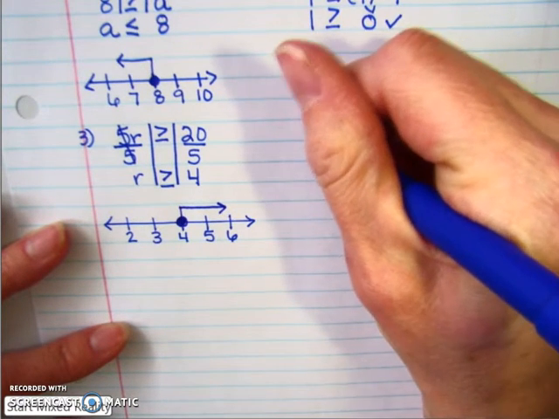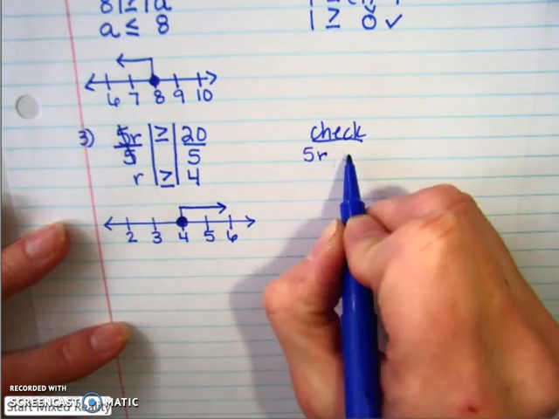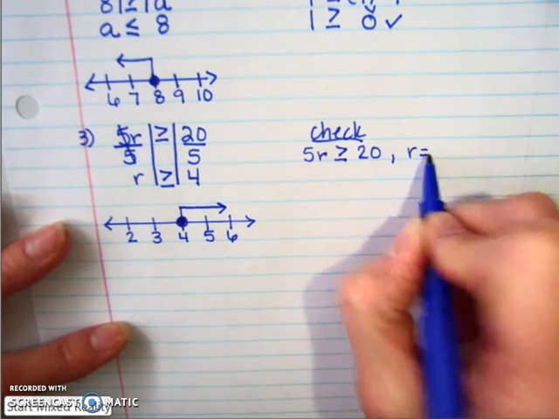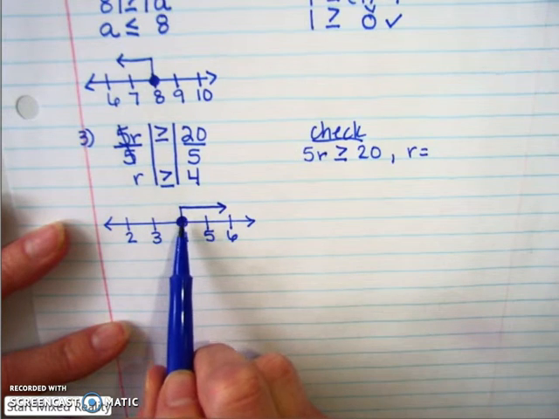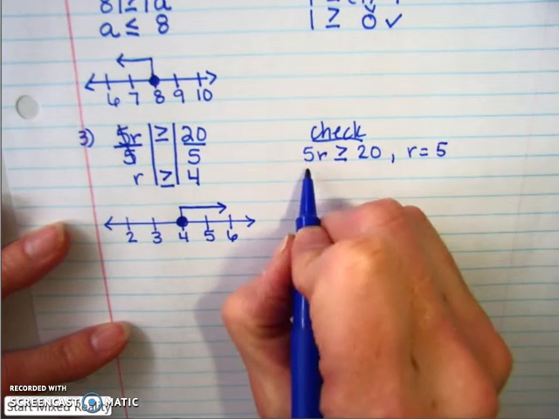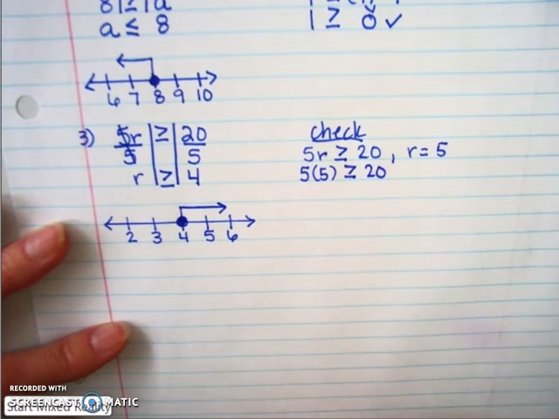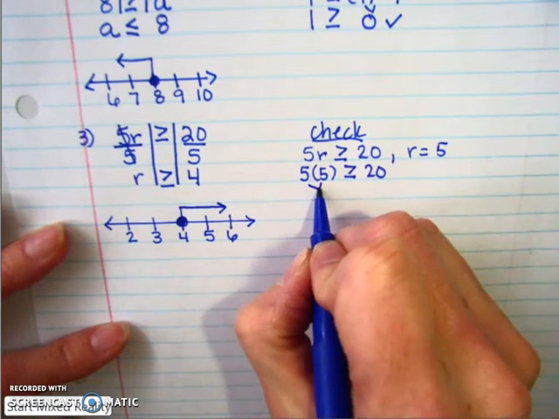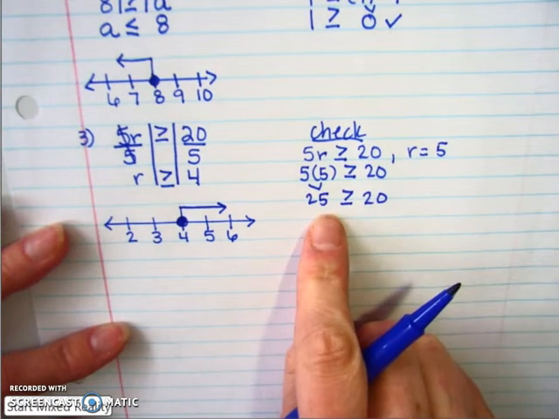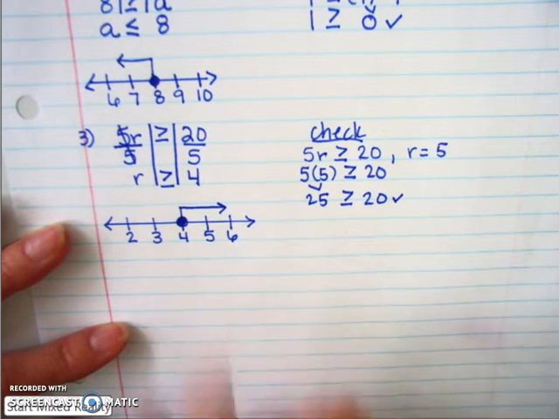When I check my work, I'm going to rewrite the inequality 5r is greater than or equal to 20 when r is equal to, so I come back down here and ask, what's the first number that comes under the hood? It looks like 5, so I'm going to try r equals 5. So I do 5 times 5 is greater than or equal to 20. Now I'm going to simplify, and 25 is greater than or equal to 20. If this is a true statement, then I have my inequality pointing in the right direction.